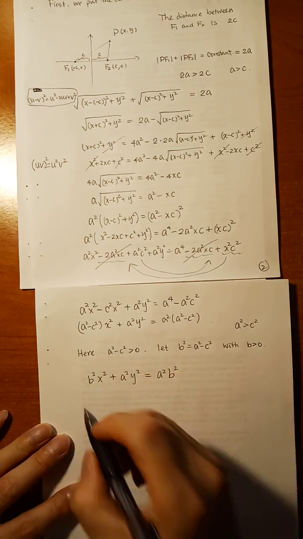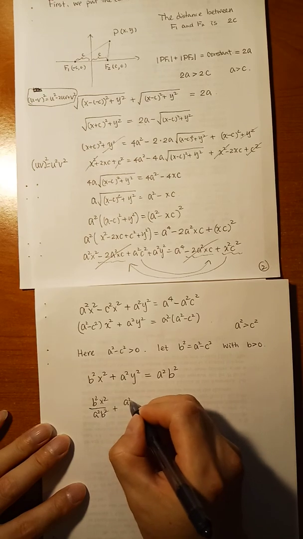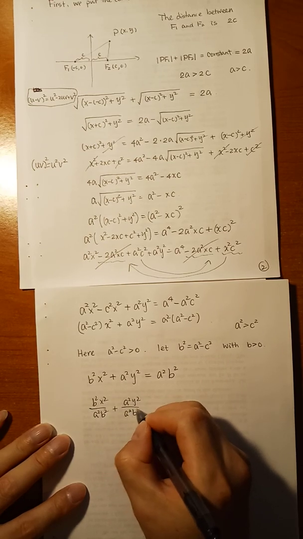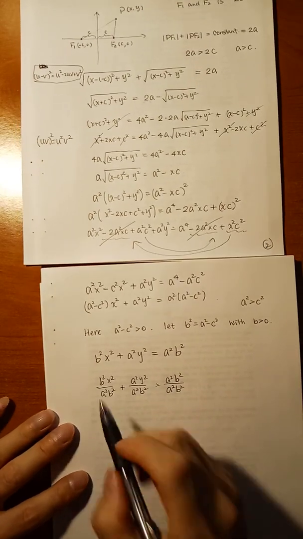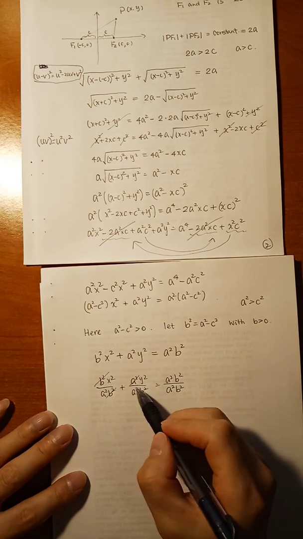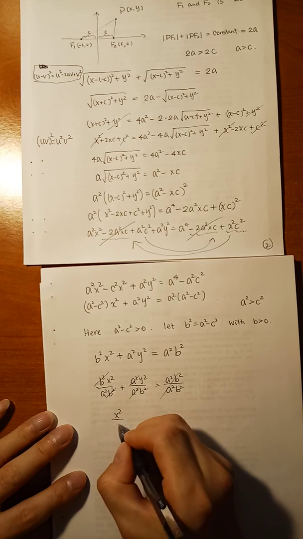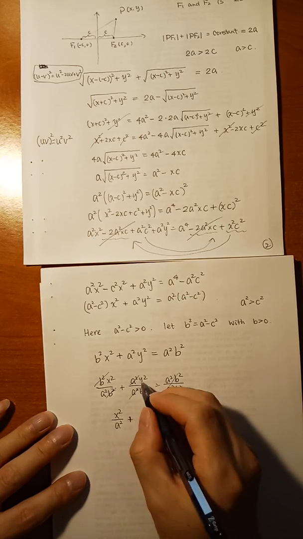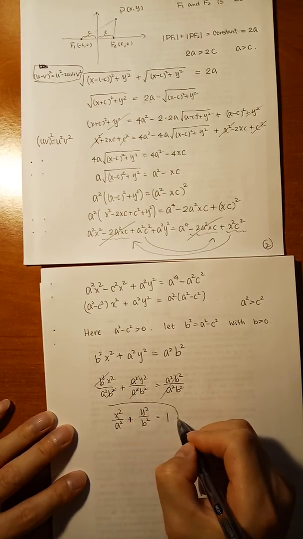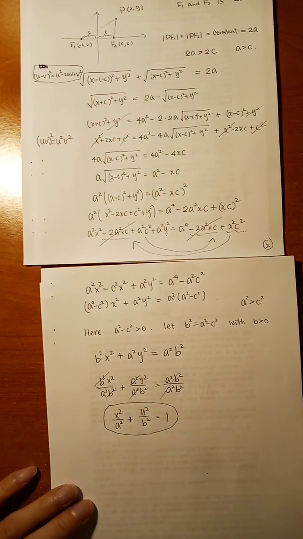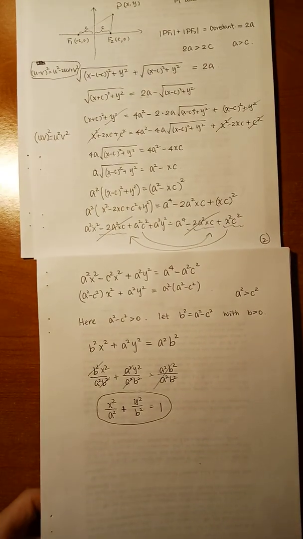Okay? After you get this step, we're going to divide this equation by a squared b squared. All the terms over a squared b squared. And in this part, you cancel b squared. In this part, you cancel a squared. In this part, you cancel all of them. So you get x squared over a squared plus y squared over b squared is equal to 1. This is our equation.